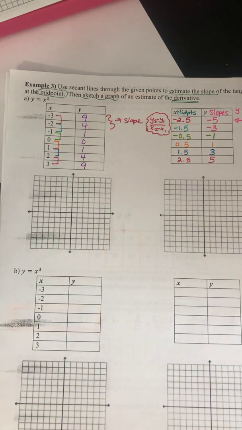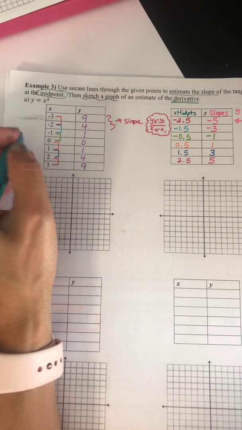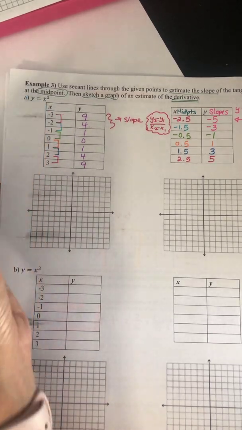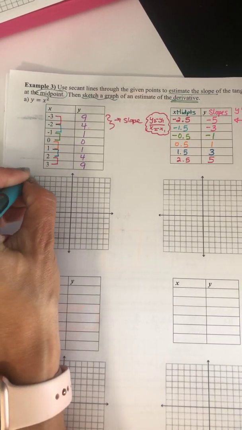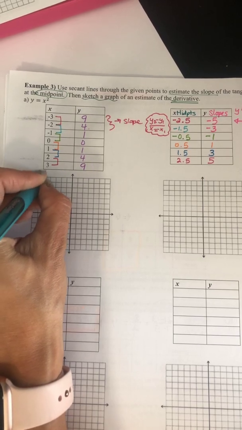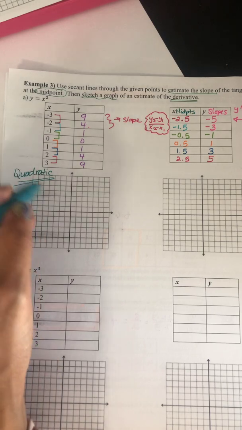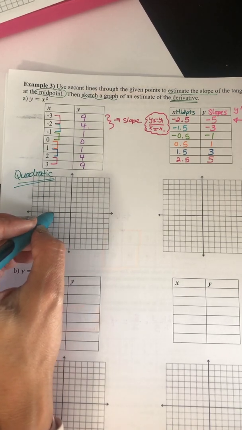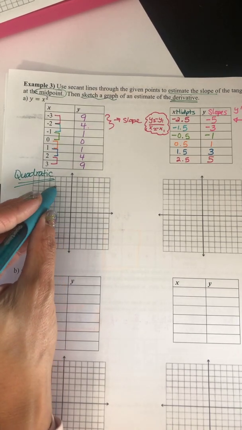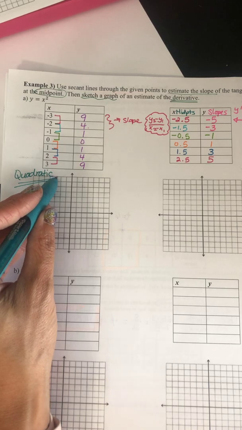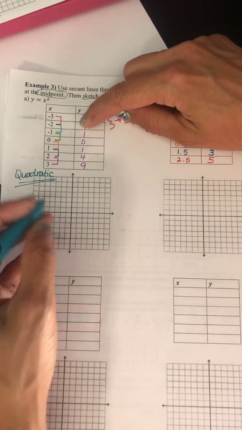But anyways, let's plot this. It's x squared, so we know it's a quadratic. We know it's going to be a parabola on this graph, okay? So we have a point at negative 3, 9, which is 1, 2, 3, 4, 5, 6, 7. It only goes up as high as 7, so I can't graph that one. That's okay. Negative 2, 4.